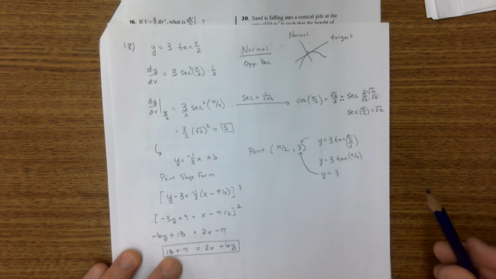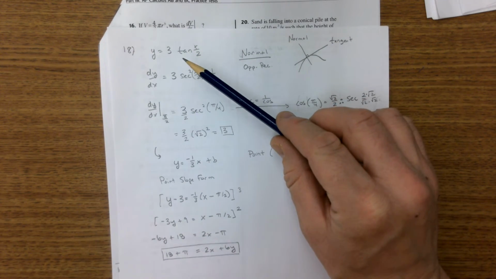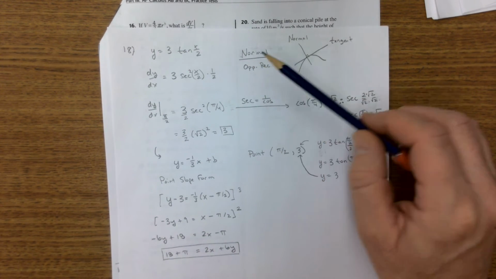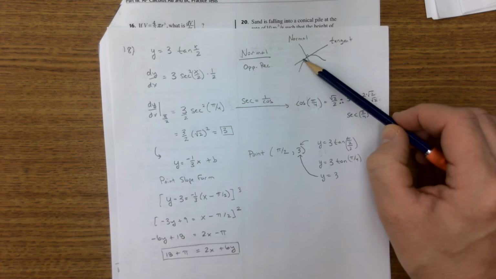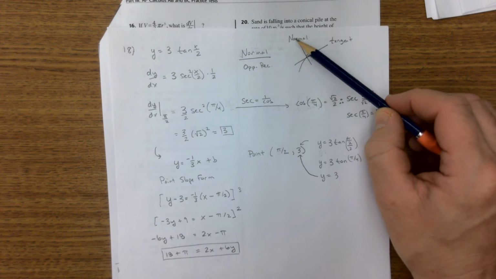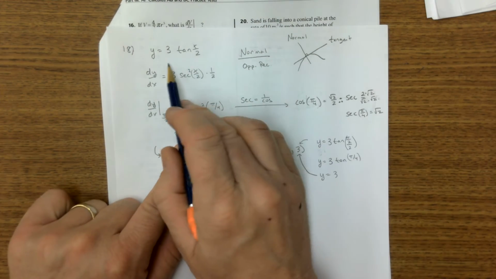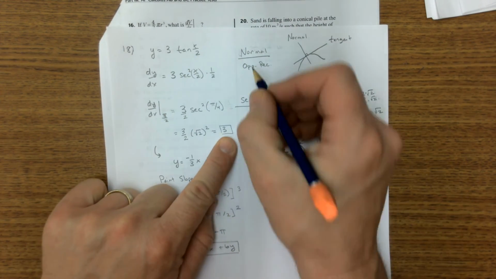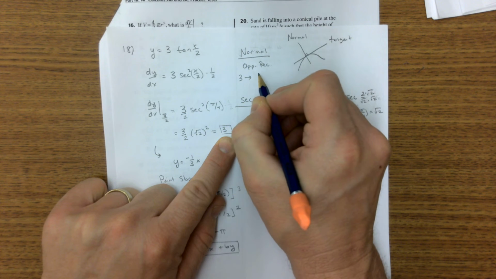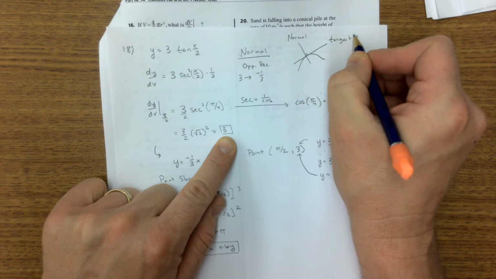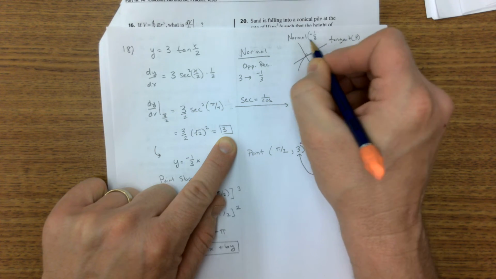Number 18, we're starting with this equation, and we're trying to find the normal line, which means here's my graph. Tangent is tangent. Normal is the opposite reciprocal. So the tangent slope you're going to find through this work is 3, but the normal slope you're going to find is negative 1/3. This one is 3. This one is negative 1/3.